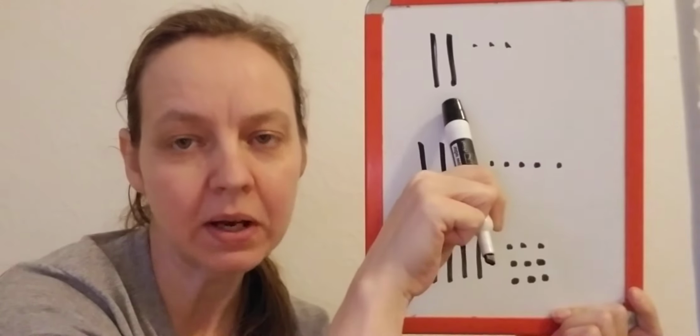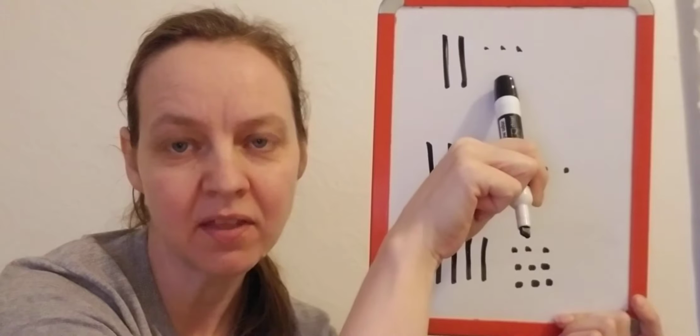I'm going to give you just a few minutes to try to figure out what numbers they are. And then we're going to correct them together. All right. So I've got 3 numbers on here. I want you to see all 3 of them. You're going to write 3 numbers on your board. So start up here. Count the tens and then the ones and write the number down.